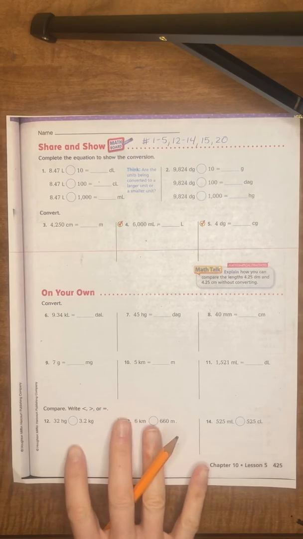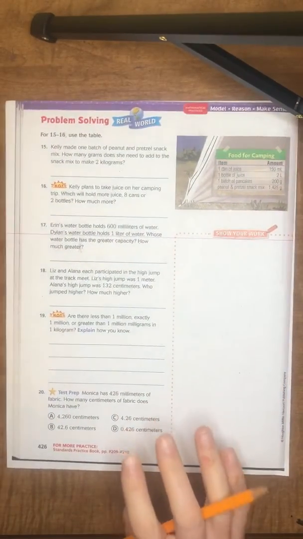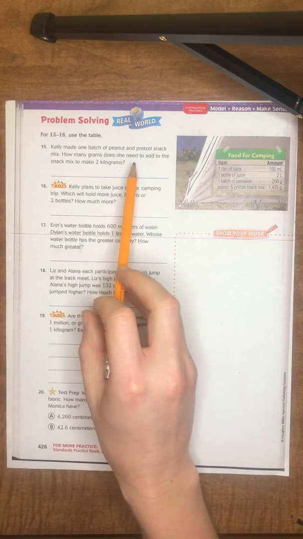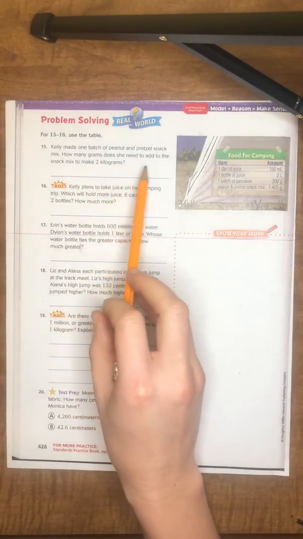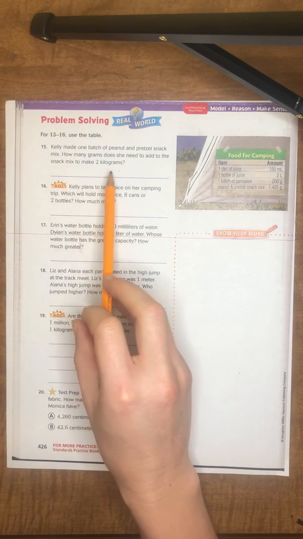And then on the back side we have 15 and 20. Number 15: Kelly made 1 batch of peanut and pretzel snack mix. How many grams does she need to add to the snack mix to make 2 kilograms?